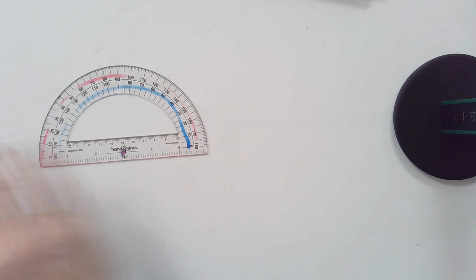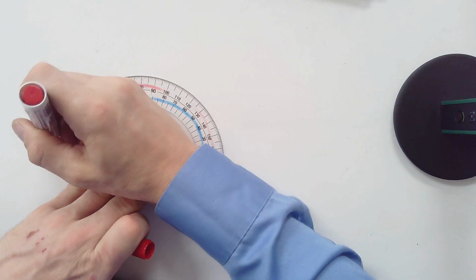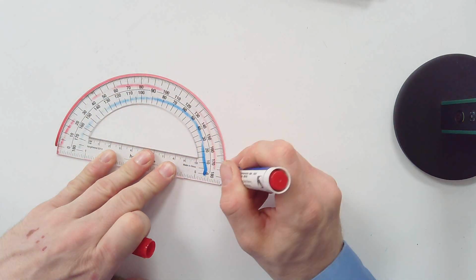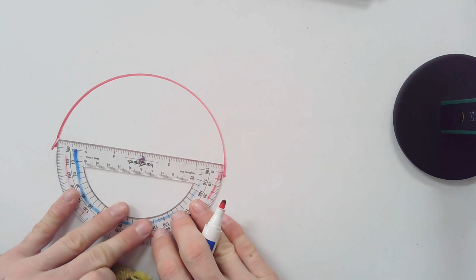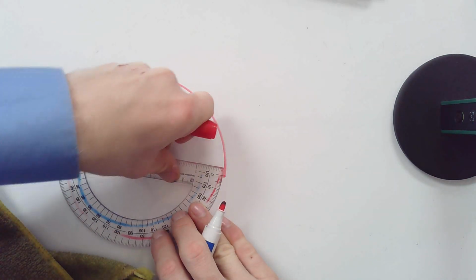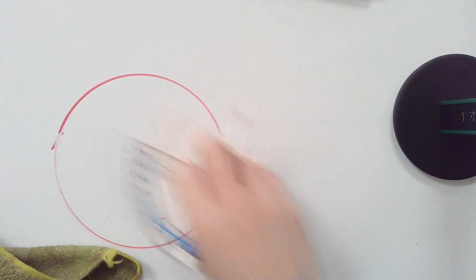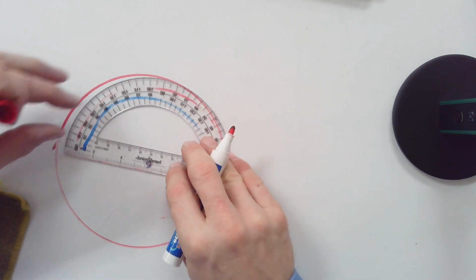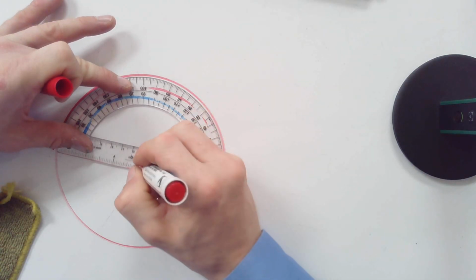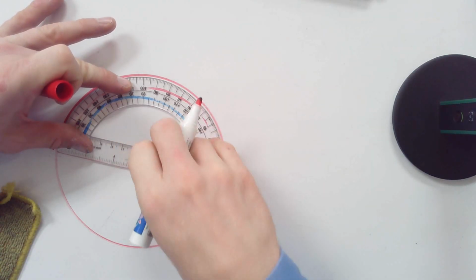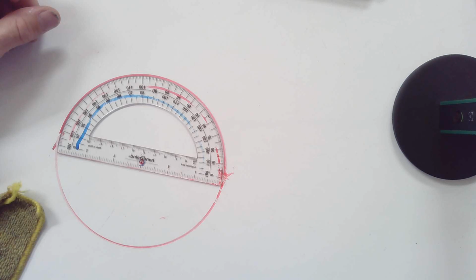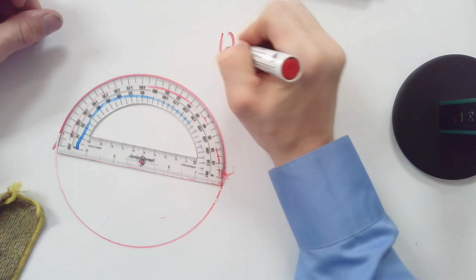Let's say I made a circle like this, and I'm going to divide my circle. This is a pizza, and I want to make 12 slices.